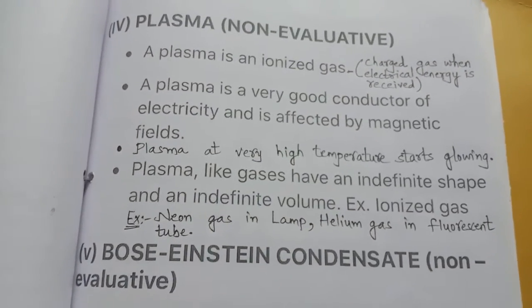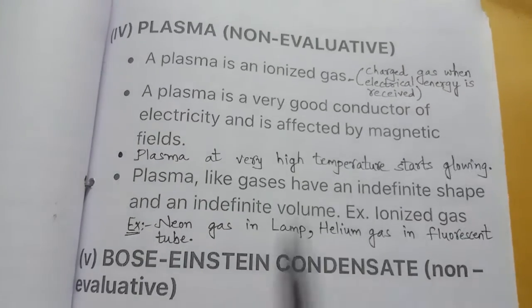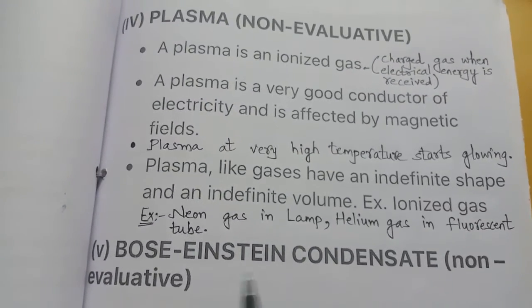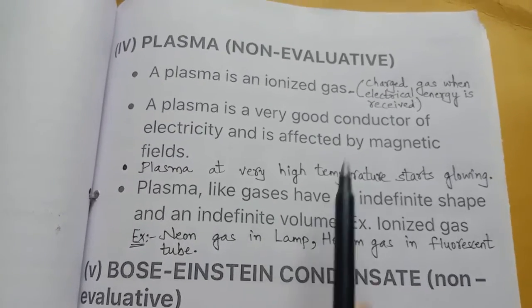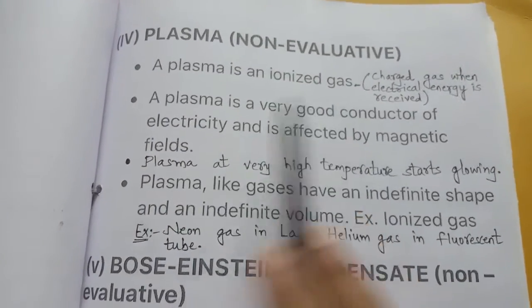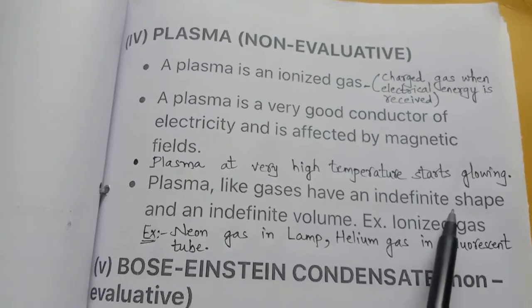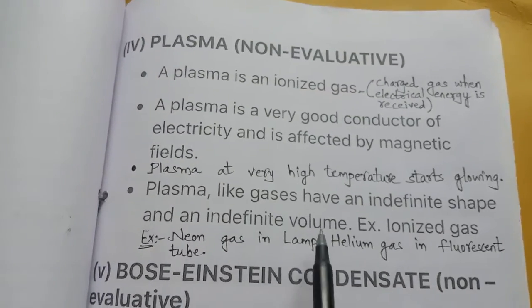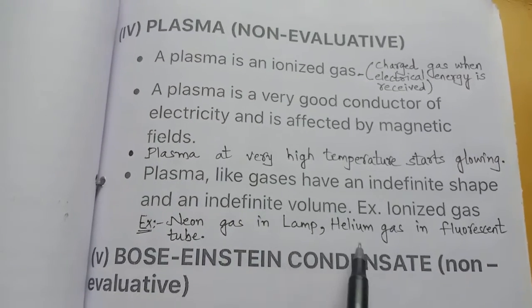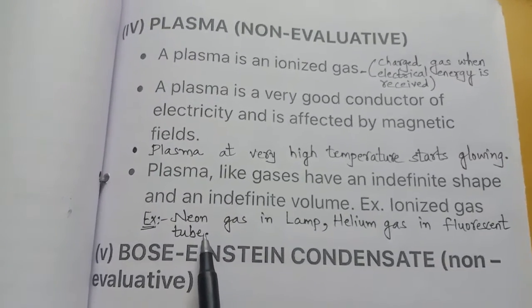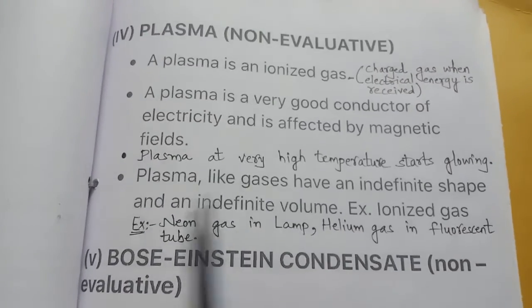If helium gas is used, it shines white, right? So plasma is an ionized gas which has an indefinite shape and indefinite volume. Neon gas in the lamp and helium gas in the fluorescent tube in their ionized form.